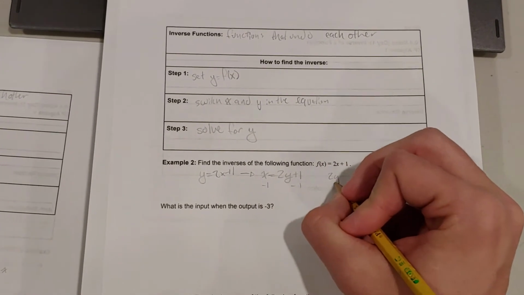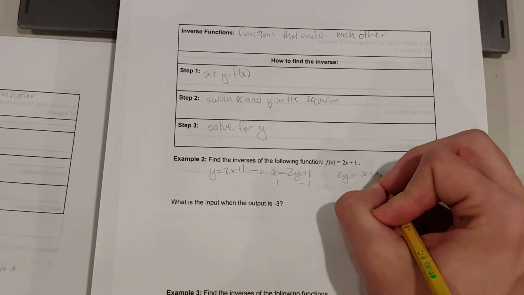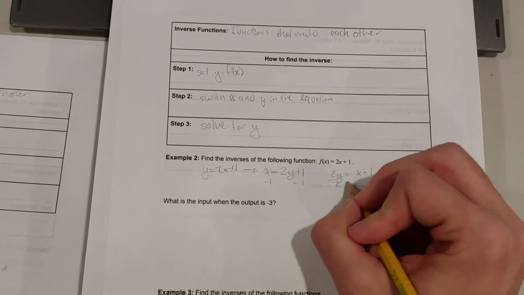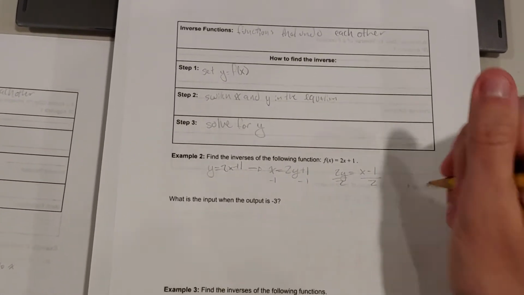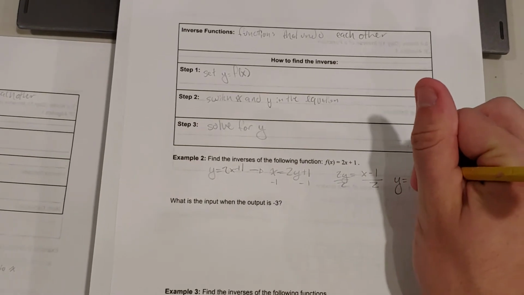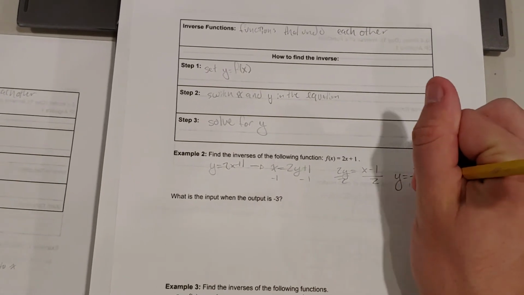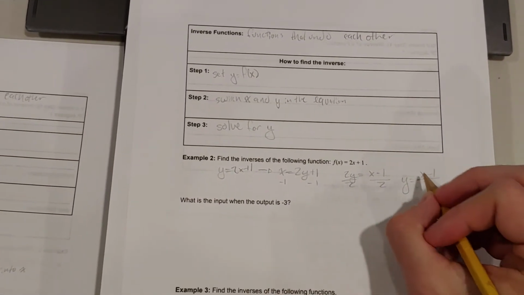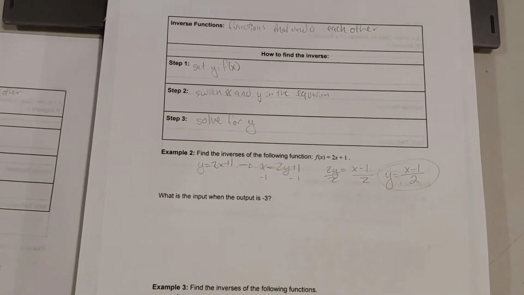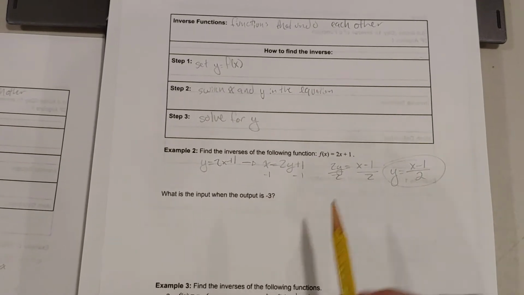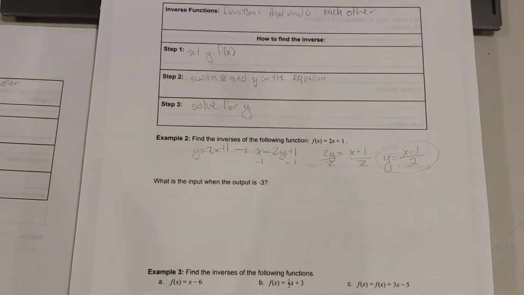So I get 2y equals x minus 1. And then divide both sides by 2. Remember, you need to divide both things by 2 over here. So we get y equals x minus 1 over 2. And I think that's the easiest way to write it. Instead of putting x over 2 and 1 over 2, just keep it as that.